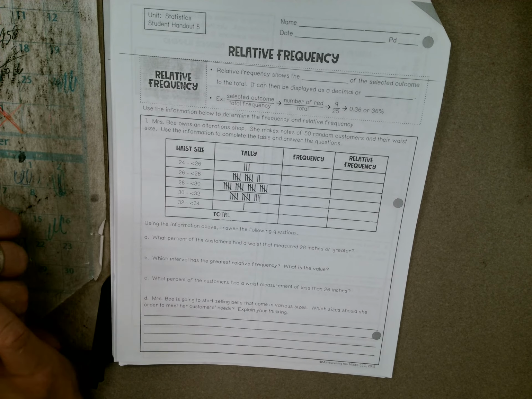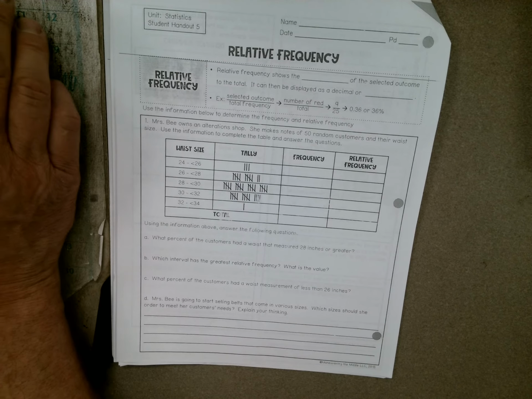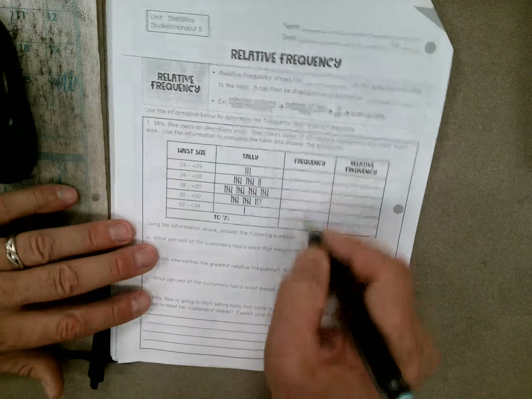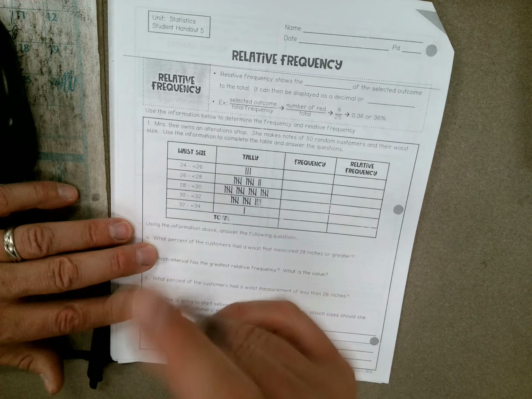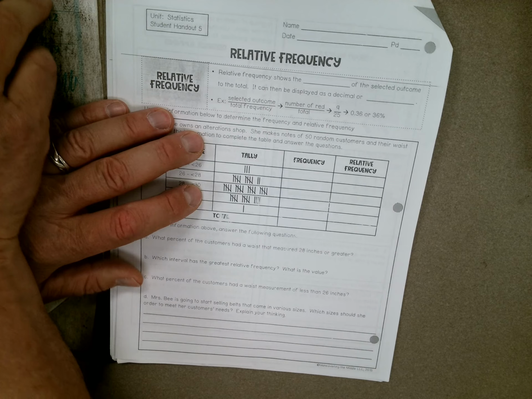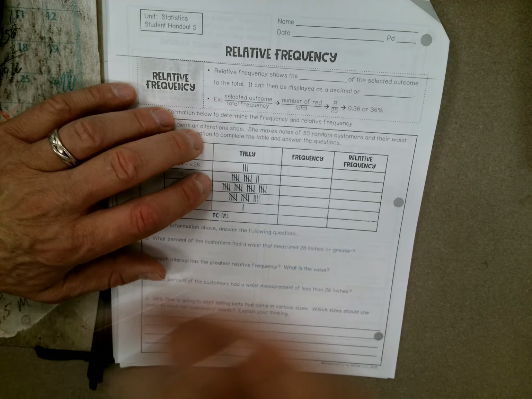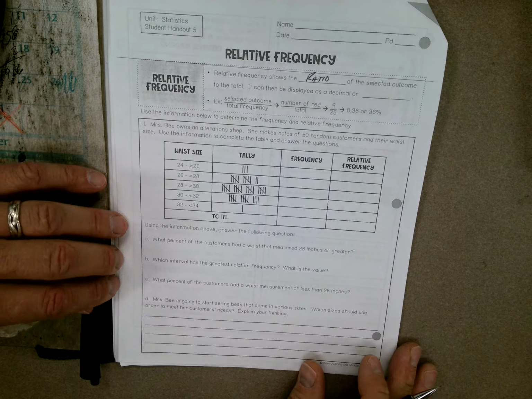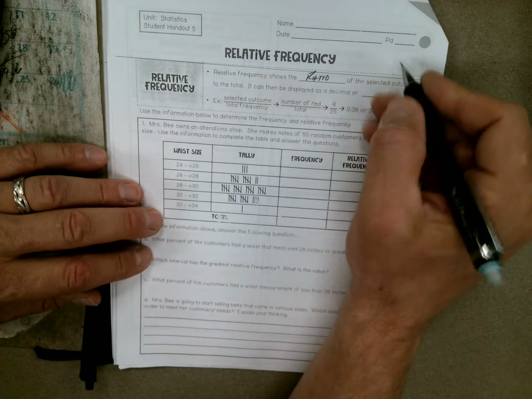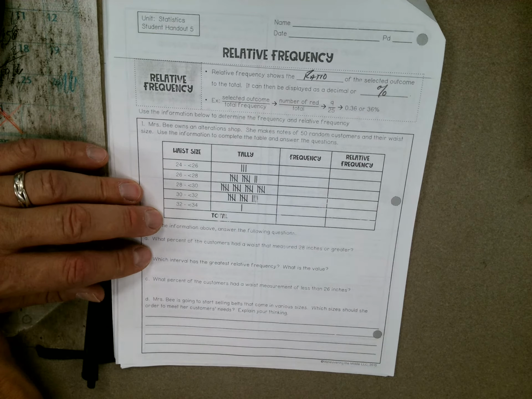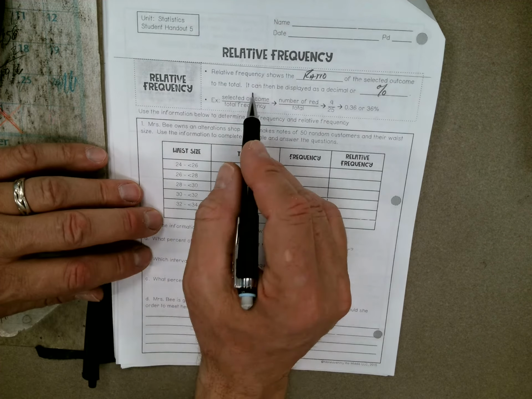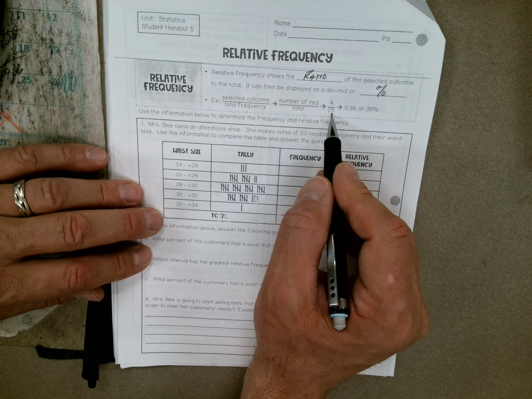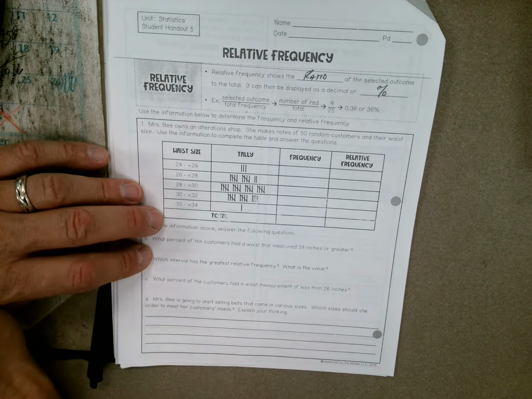Relative frequency really is just taking this number from frequency and making a fraction and then changing it to a decimal. So you'll see how it all fits together. Relative frequency shows the ratio, or fraction, of selected outcomes out of a total. It can be displayed as a decimal or a percent. You take that number over the total number. Notice they put 9 out of 25, changed it to a decimal, changed it to a percent.